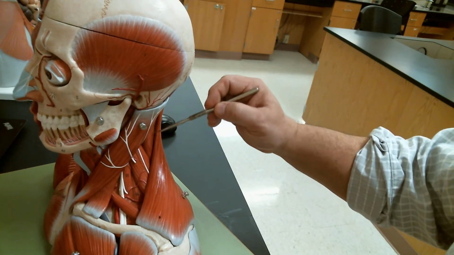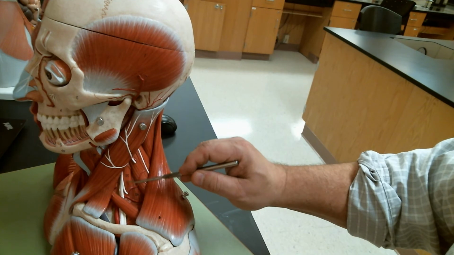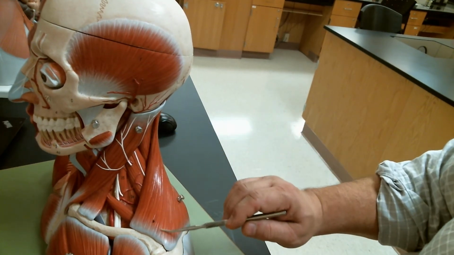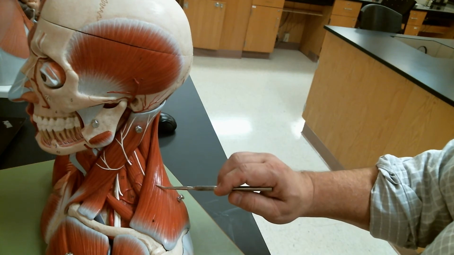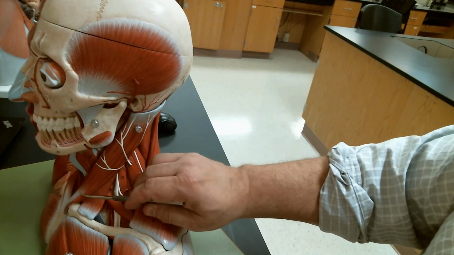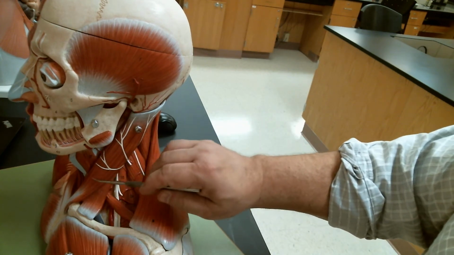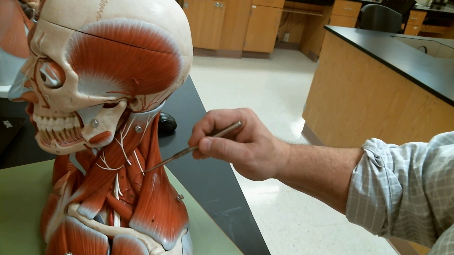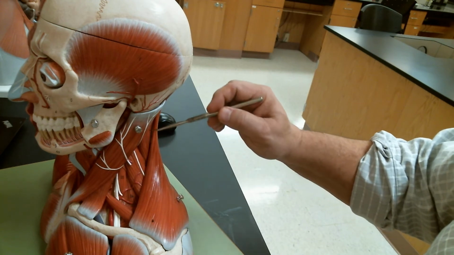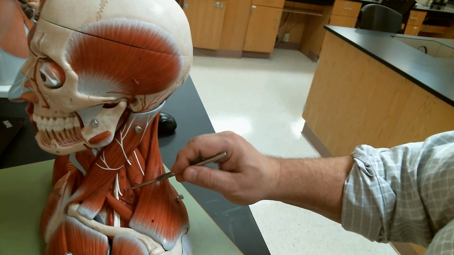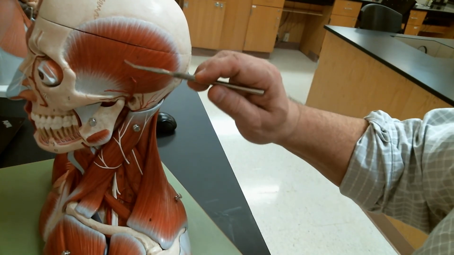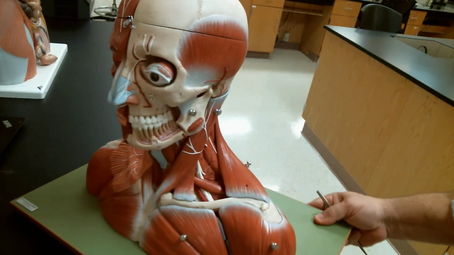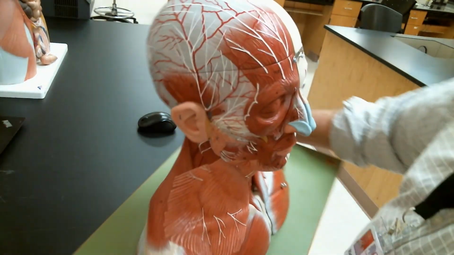This is the splenius capitis. These are the scalenes. So in this triangle, you should see the trapezius, the SCM, sternocleidomastoid, which forms the triangle, and then dead center is the levator scapulae, splenius capitis, and scalenes. Again, you can see the temporalis very well on this side. So let's go to a little more superficial facial muscles.